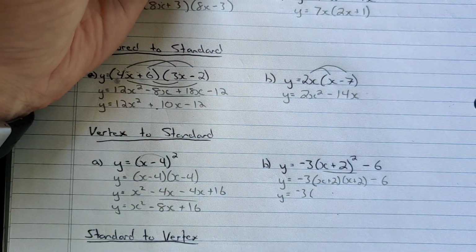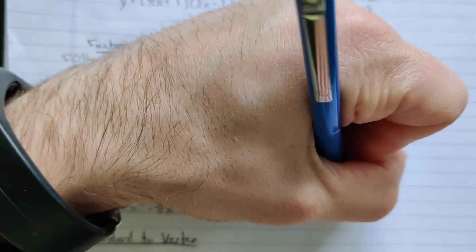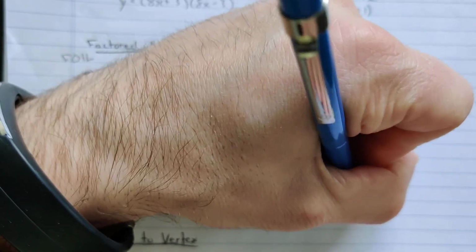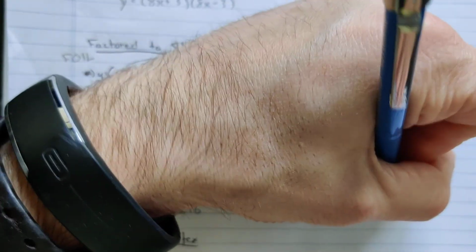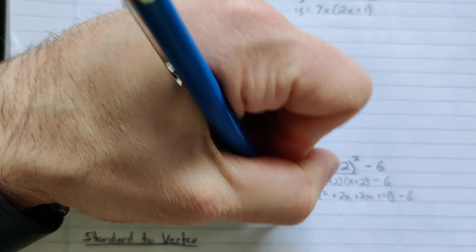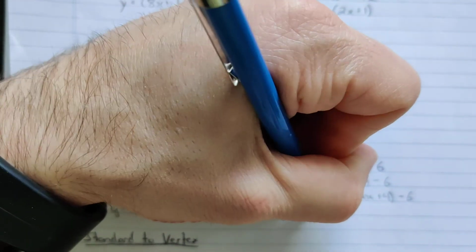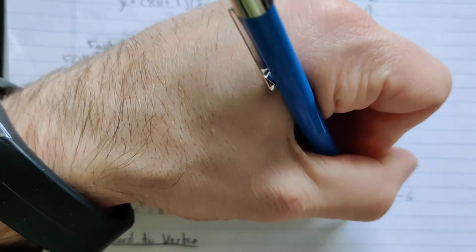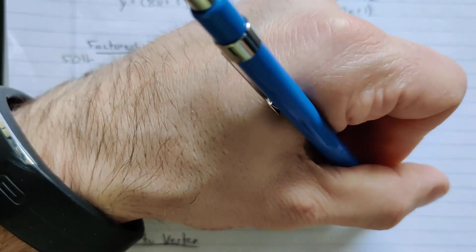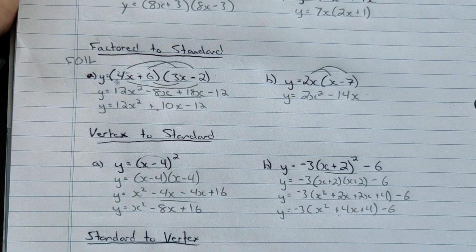But I rewrote it. So now I'm going to multiply those out. X plus 2. So x squared plus 2x plus 2x plus 4 minus 6. Y equals negative 3 times x squared plus 4x plus 4, and then the minus 6.